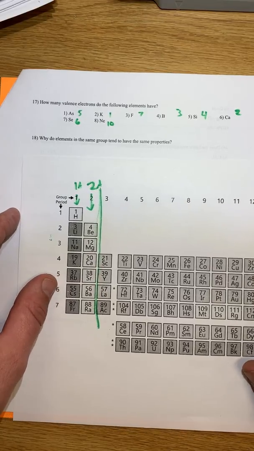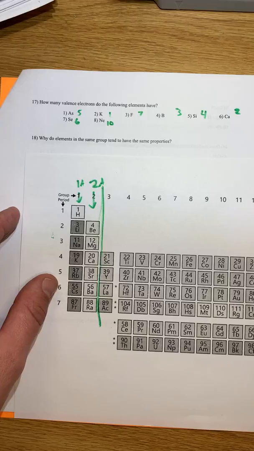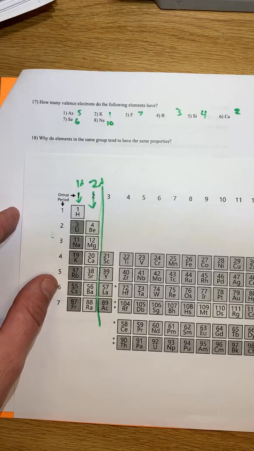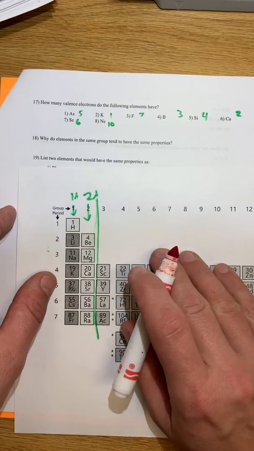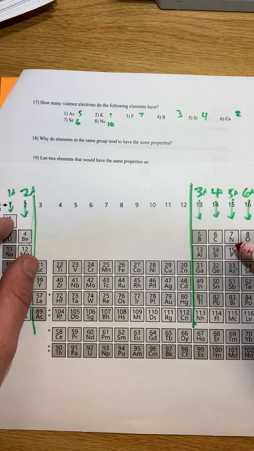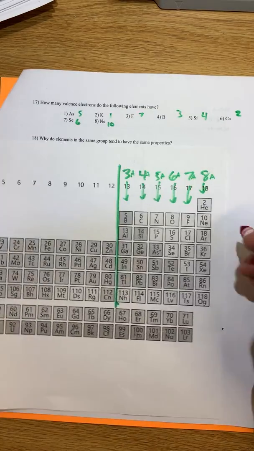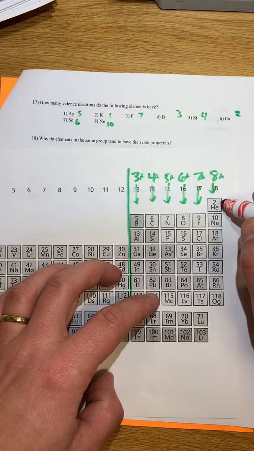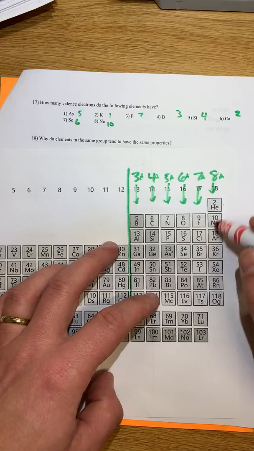Okay, so the next question says, why do elements in the same group tend to have the same properties? It really just goes back to the question we just answered, because elements in the same group, remember, groups are up and down, tend to have the same properties because they have the same number of valence electrons. So for example, all of the noble gases have stable octets.